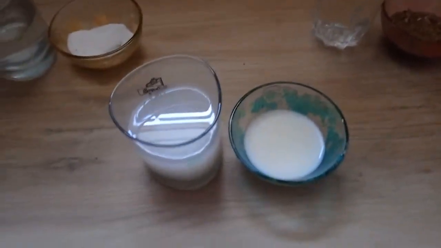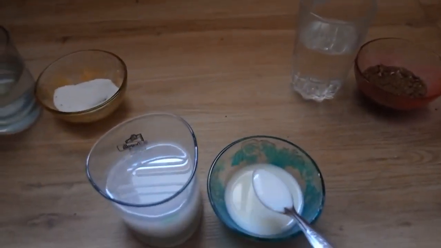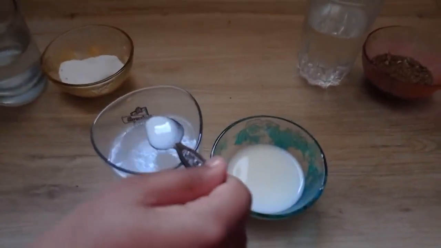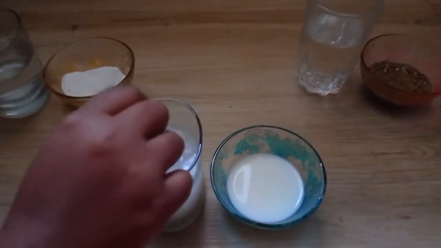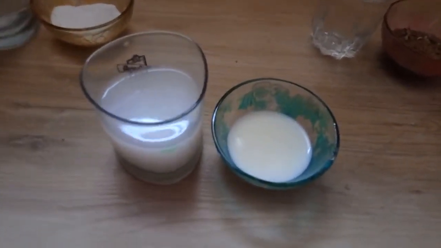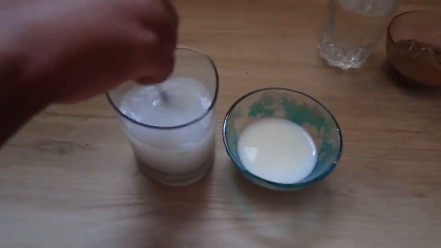But here I am going to use starch water. So what are we doing? We are adding starch water to the beaker. Two spoons or one spoon of starch you can add directly and stir it well, and you can make it.